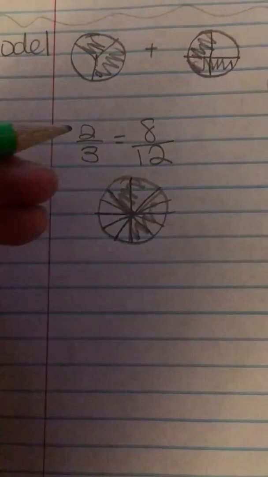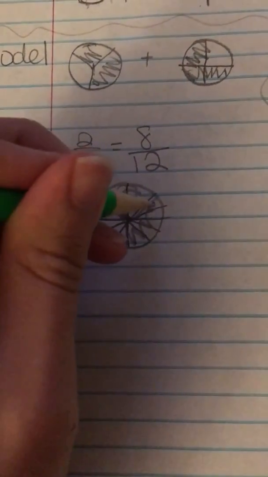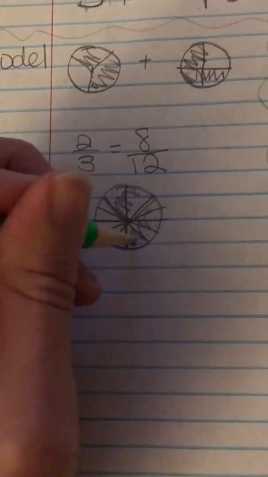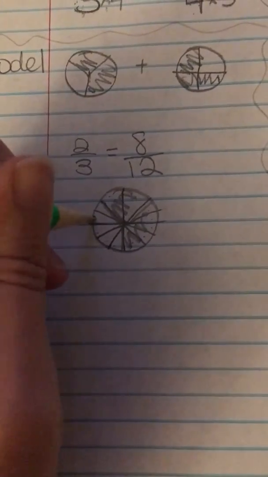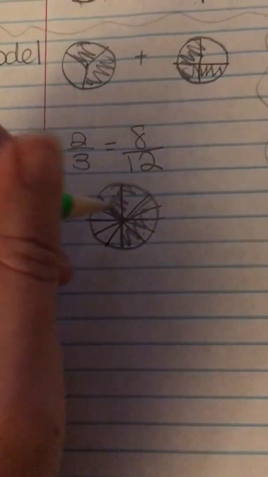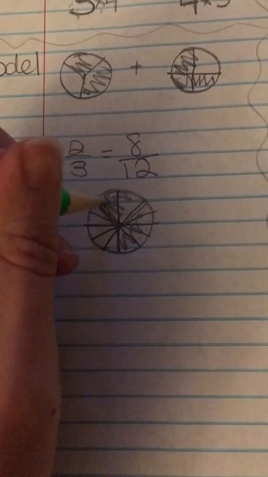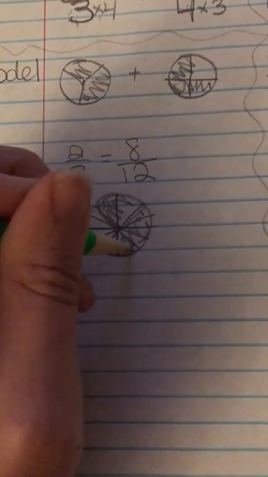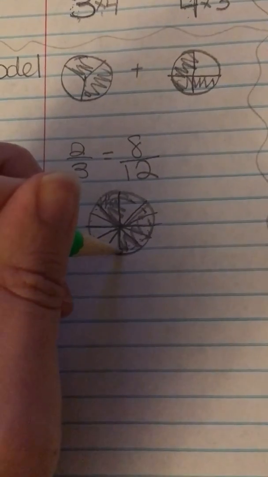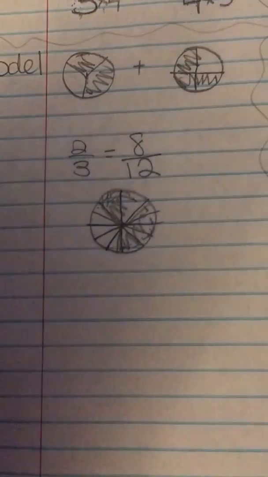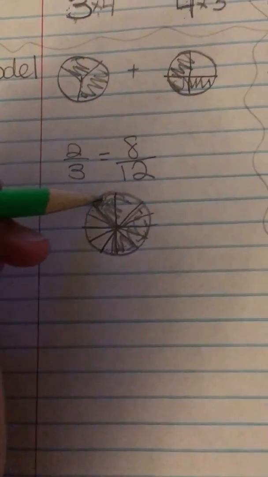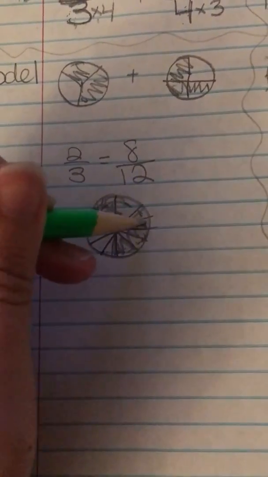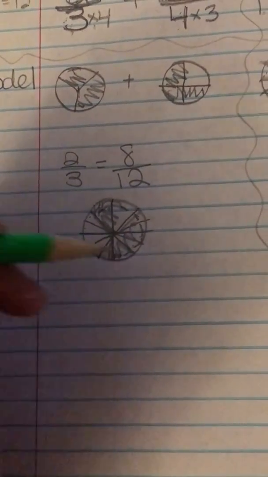Okay, see how I have 12 pieces now? 1, 2, 3, 4, 5, 6, 7, 8, 9, 10, 11, 12. All right, how many are shaded? 1, 2, 3, 4, 5, 6, 7, 8.